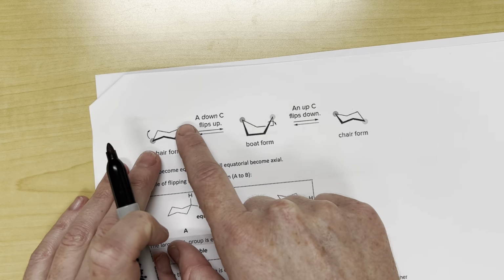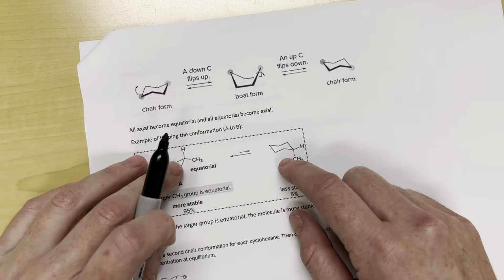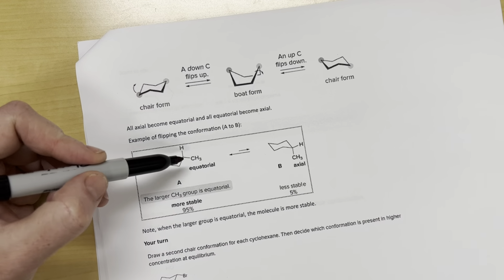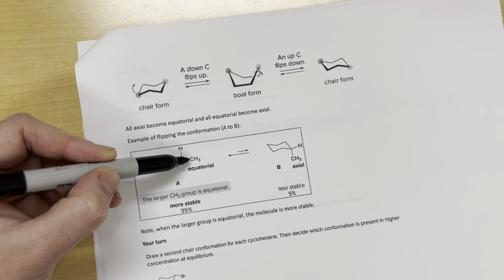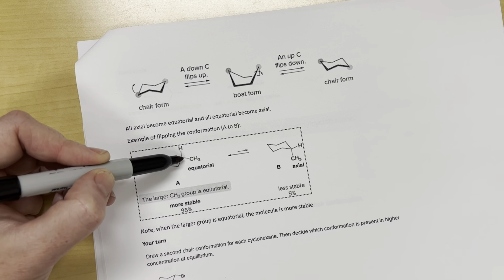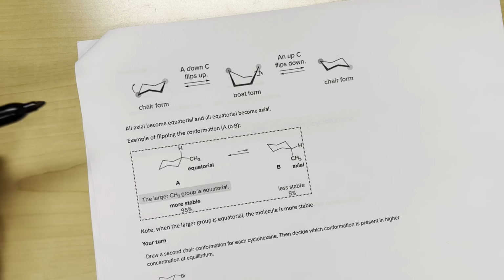So let's look at this. Generally, you won't draw a ton of hydrogens like we just did. This is kind of messy. You won't usually draw that. You'll just draw what you're interested in looking at. So in this case, let's look at this guy. We're only looking at this carbon right here. It's got a methyl group here, and it's got a hydrogen here. Again, this point was pointing up, so on the up, we have a hydrogen. On this equatorial position, we have a methyl.